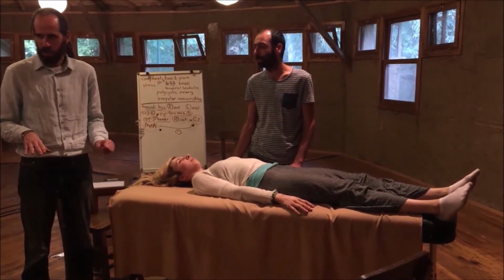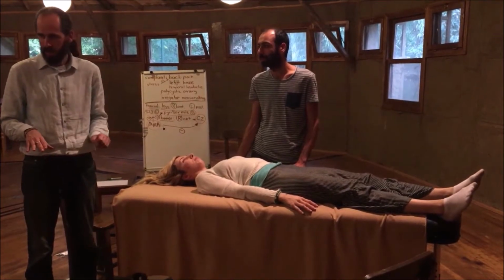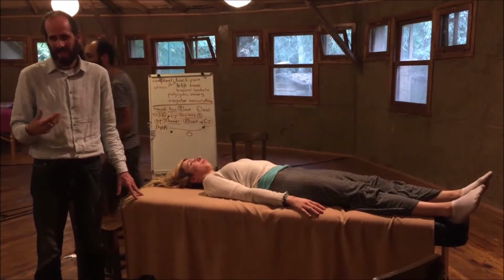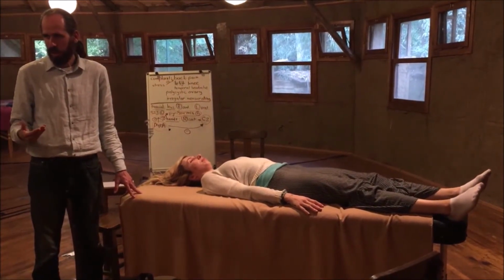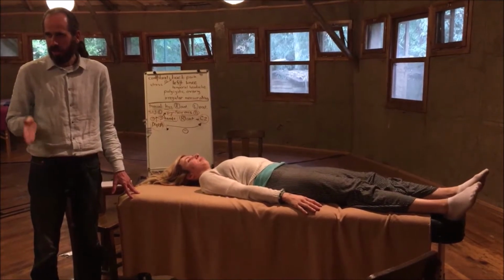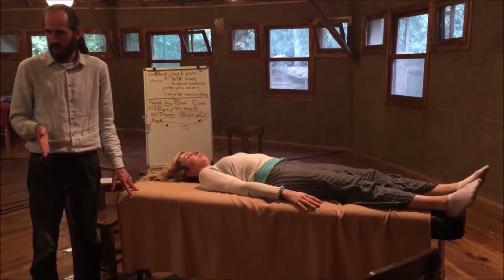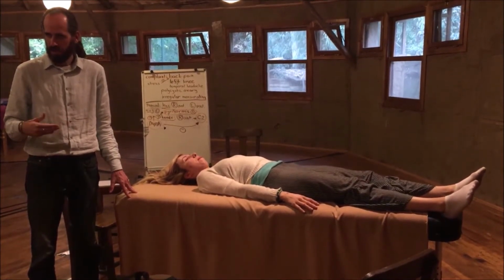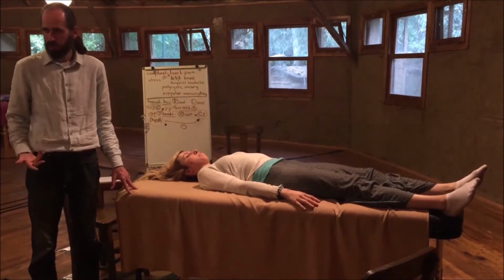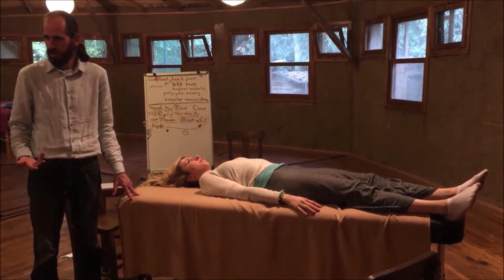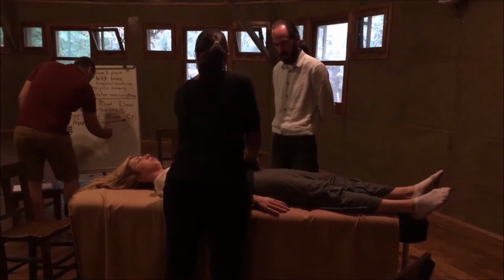So now we can check the Chapman reflex and see what's going on, because most probably, because she has gynecological problems, she might have the hormonal axis active. So I want to check it. And then I'm going to do the dura, and then if the Chapman reflex is active, I'm going to do the Chapman reflex. Okay? Who wants to do the Chapman reflex? Come in. Just pressure.